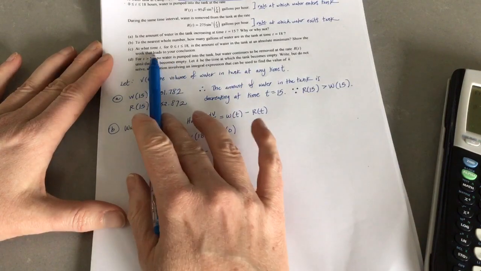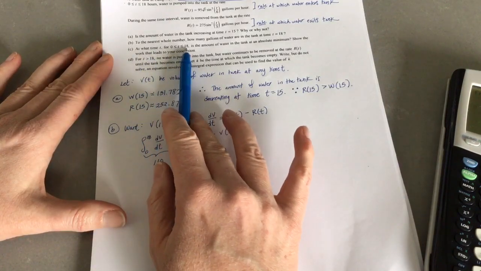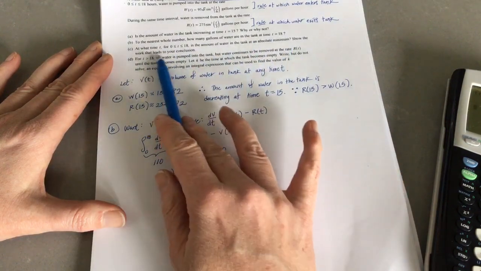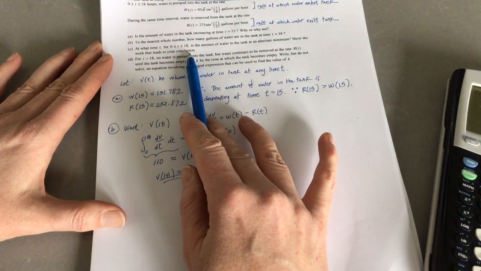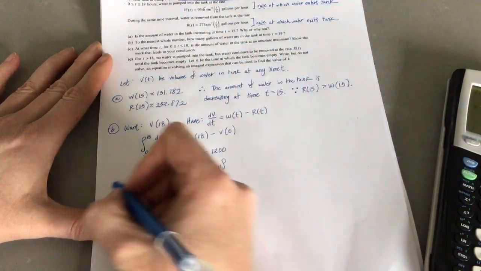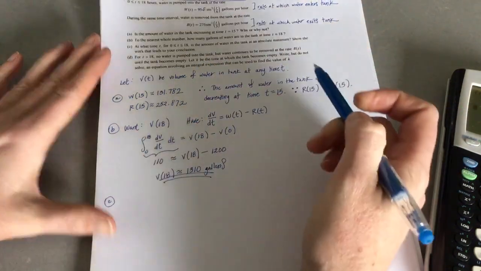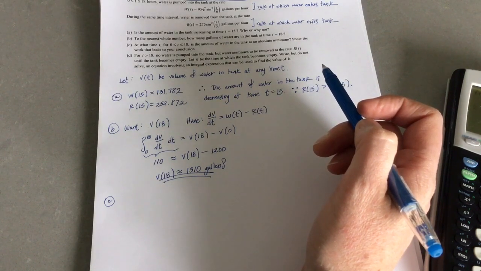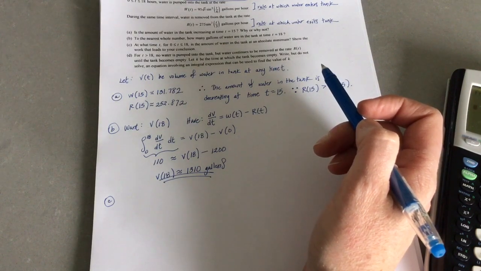Now for part C, it says at what time t from 0 to 18 is the amount of water in the tank at an absolute minimum. Show the work that leads to your conclusion. So you're going to see me for part C doing typical work for finding an absolute minimum or absolute maximum, where you consider all critical numbers that are necessary.